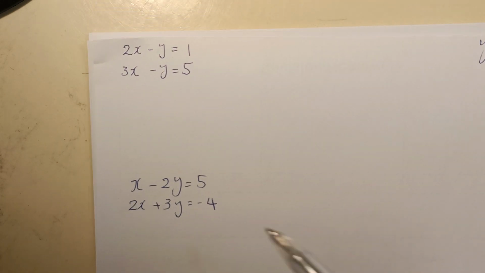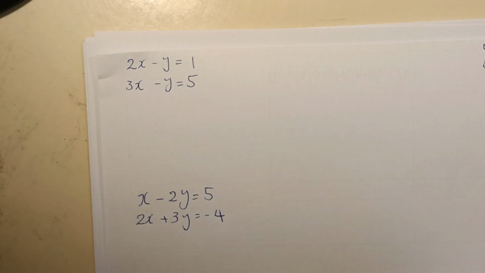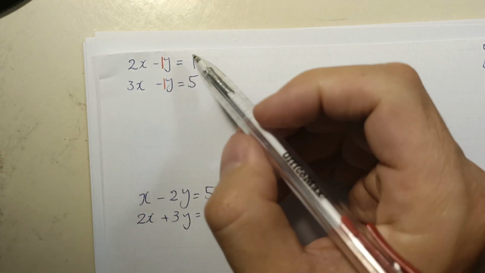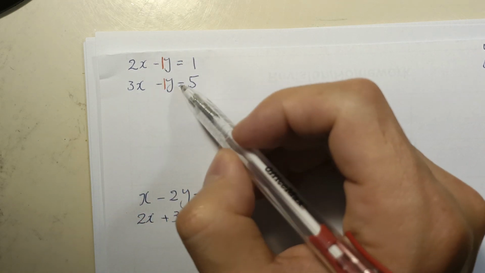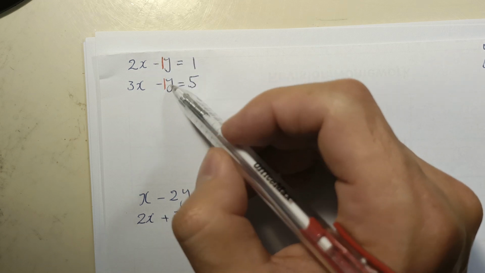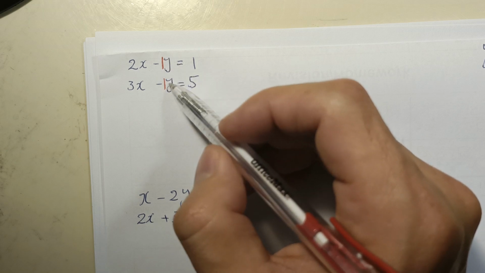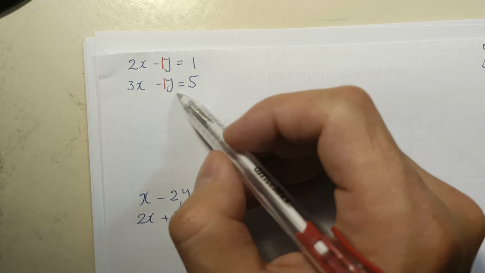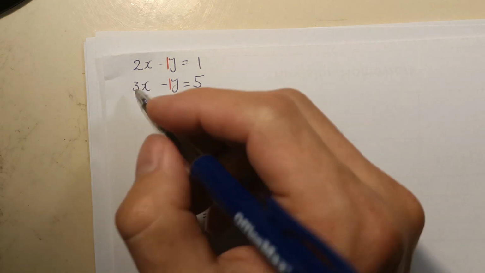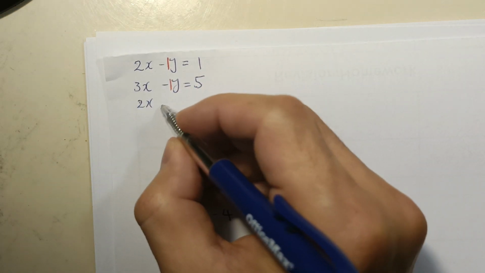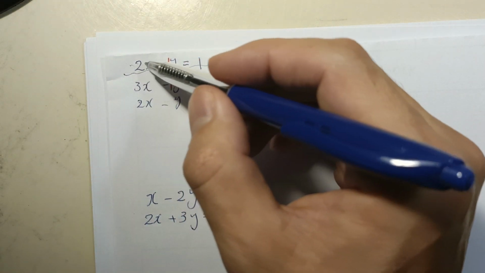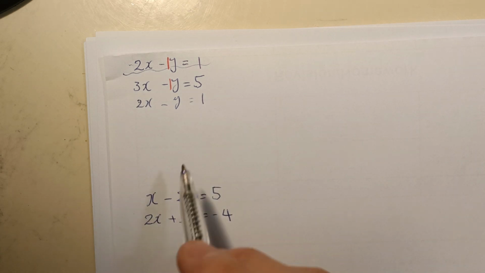Okay, right. So first question, I can see the coefficient of y is exactly the same. To get rid of y, what should we do? If you add them together, you can't get rid of y. So that means you do this equation take away this equation. I write the same equation on the bottom as well. Then this take away this, right?